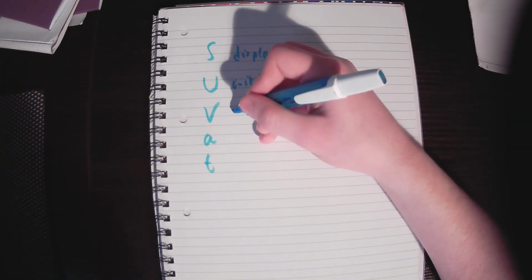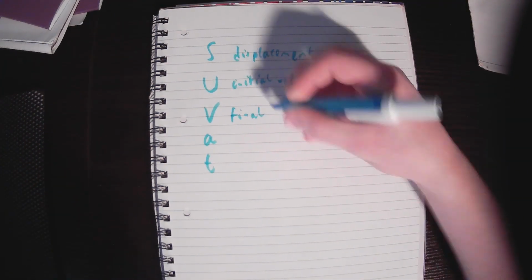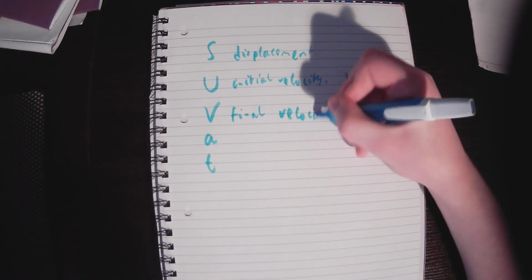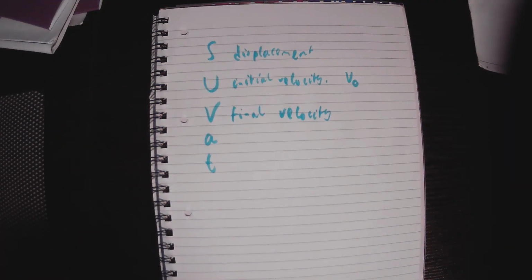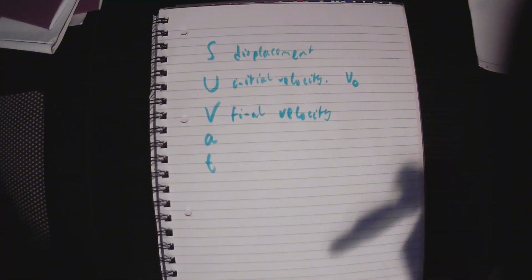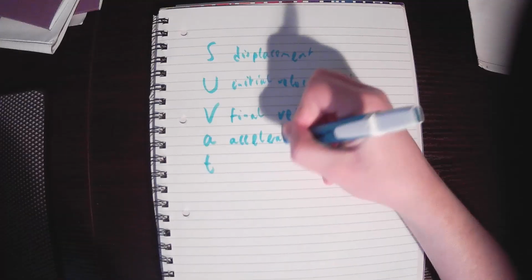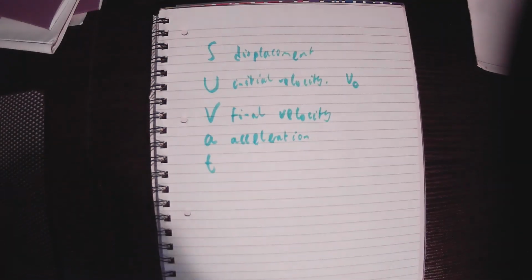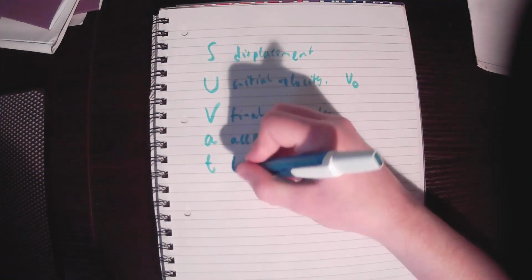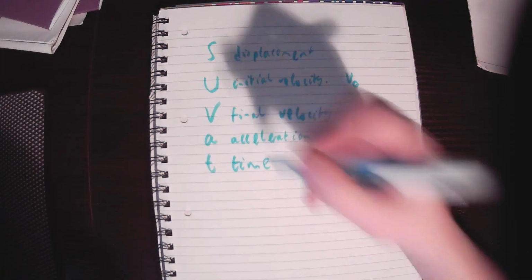We have V, which is its final velocity. That is typically just referred to as V. There's no subscript there. A is the acceleration. Notably, for SUVAT, the acceleration has to be constant. And T is the time.